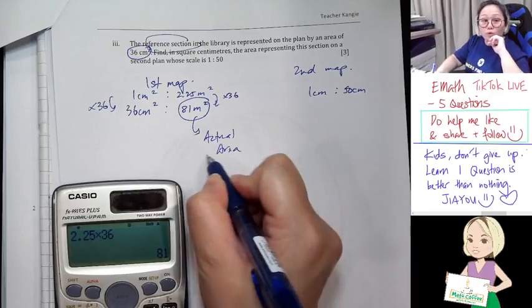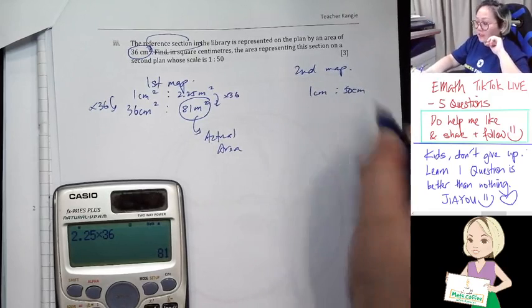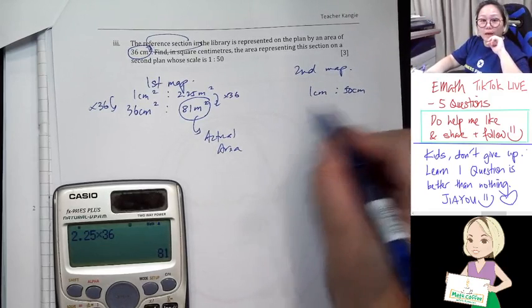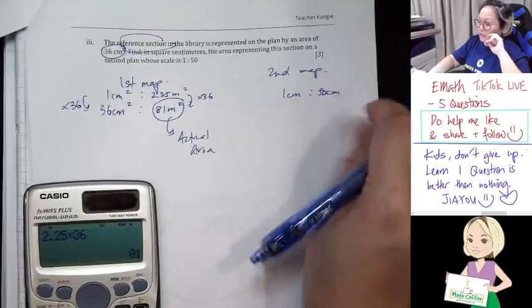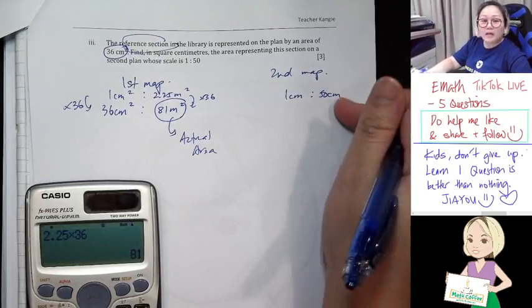So of course I'm going to use this to plug into here, correct? But this side is not ready yet, because this side is still under length scale. So I need to find my area scale. The first thing is, let's change my right hand side to meter first. So, okay kids, this one is meter, so easy.